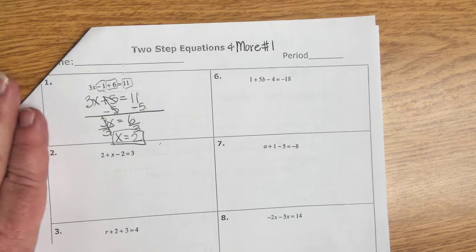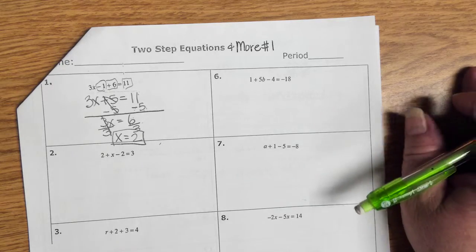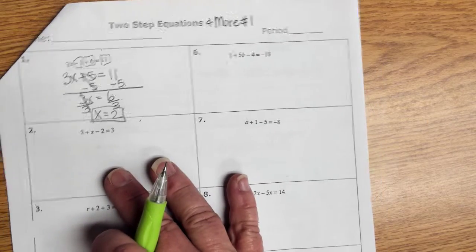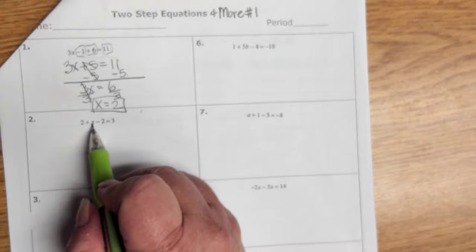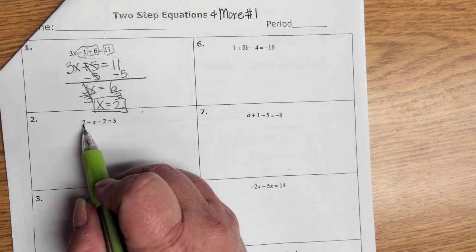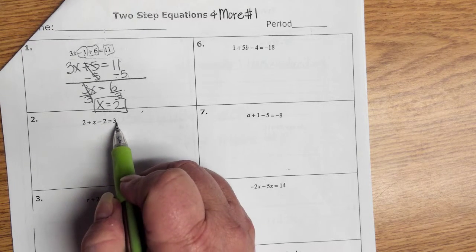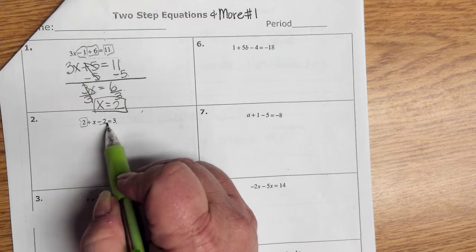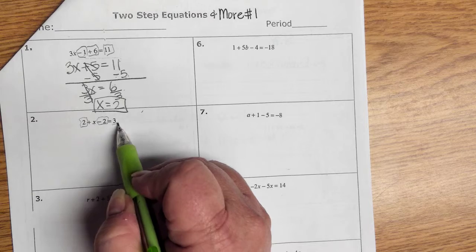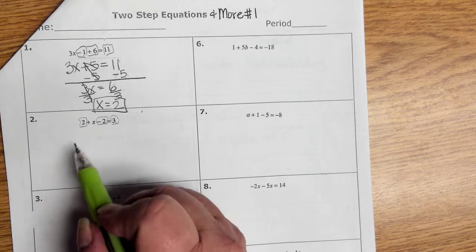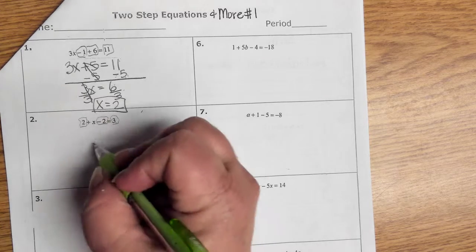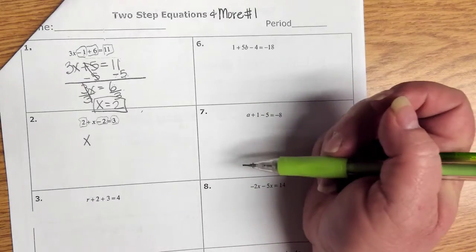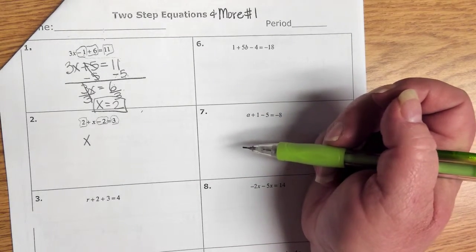I'll just keep going and doing a few here. Let's look at number 2. So I have 1x, I have a constant, and a constant. So I've got to get these constants together, okay? And right now I'm kind of boxing them just so you can see what I'm looking at. I'm going to go ahead and bring my x down because I don't have anything to combine it with.